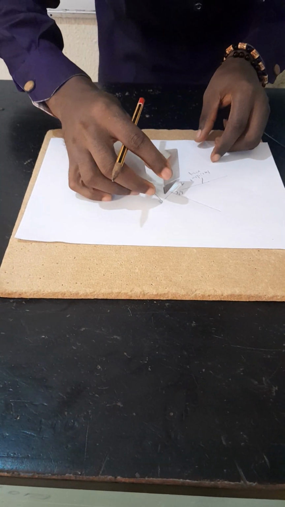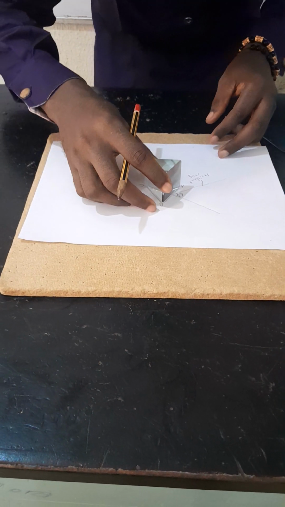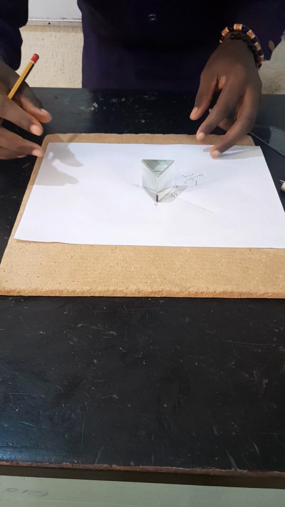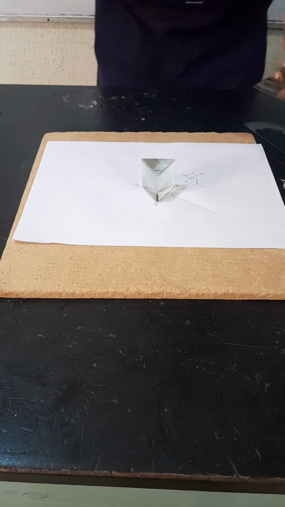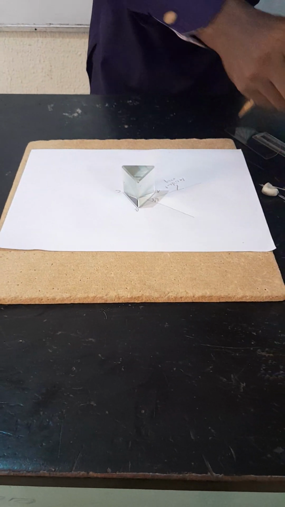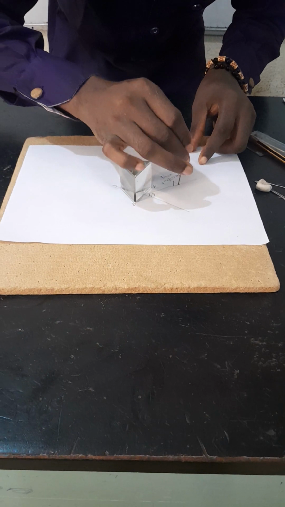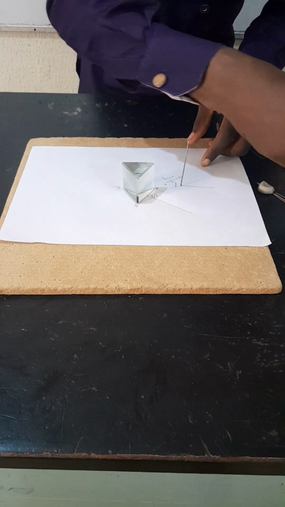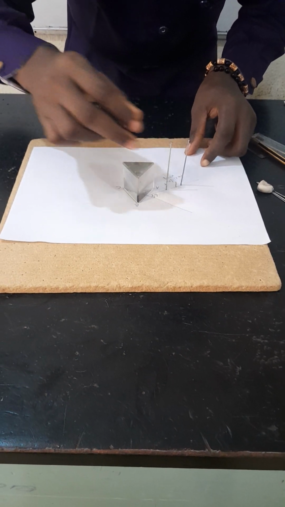So with this, I'm still going to place back my triangular what? Prism. I'll place it back. What am I trying to achieve on that? I'm trying to get the emergent ray. What did I say? Emergent what? Ray. So I'm going to fix 2 pins on the incident ray.